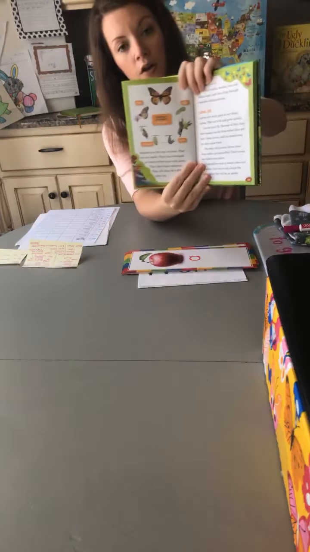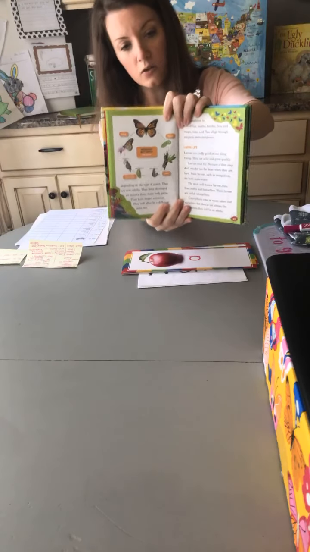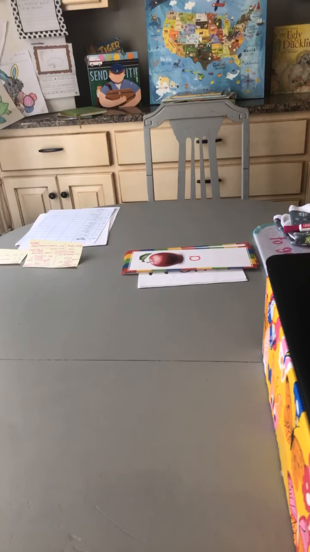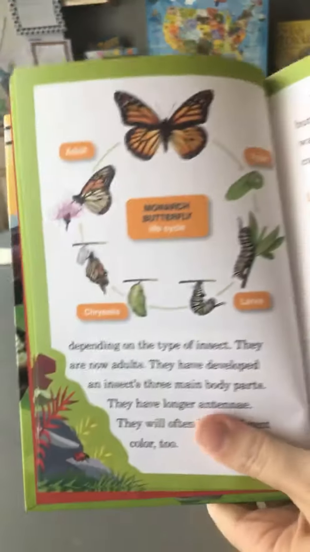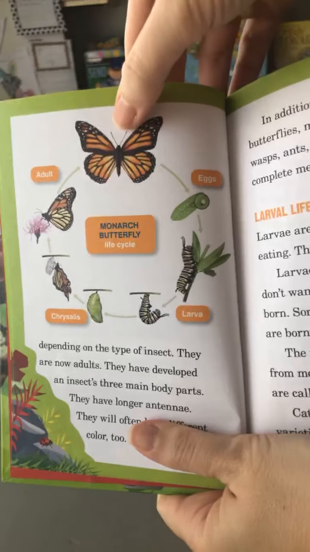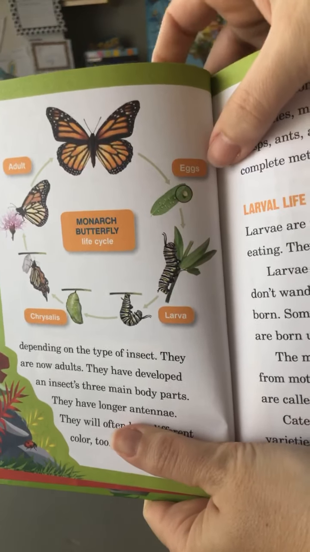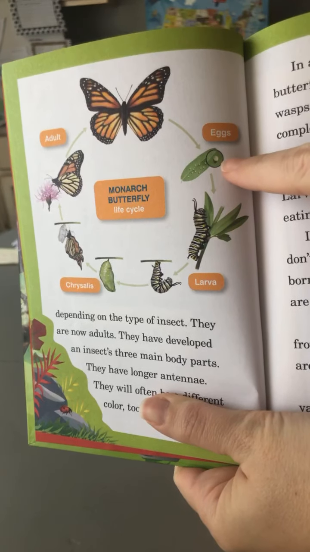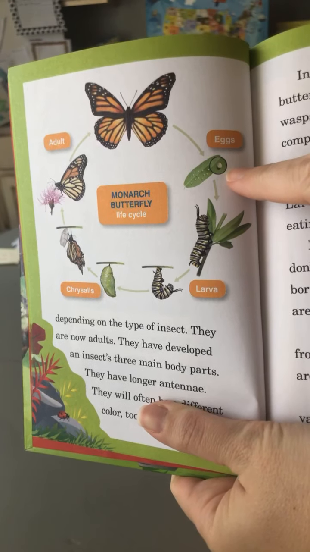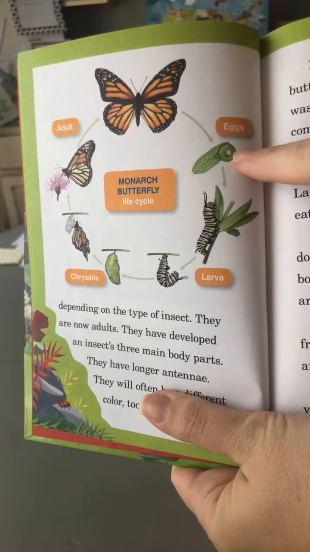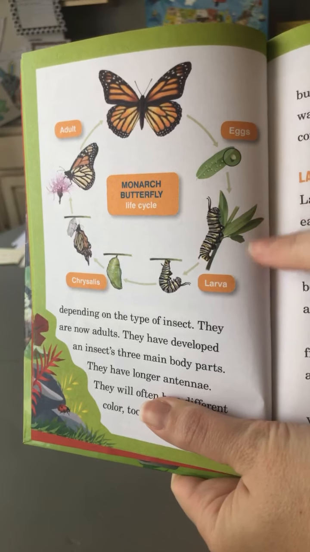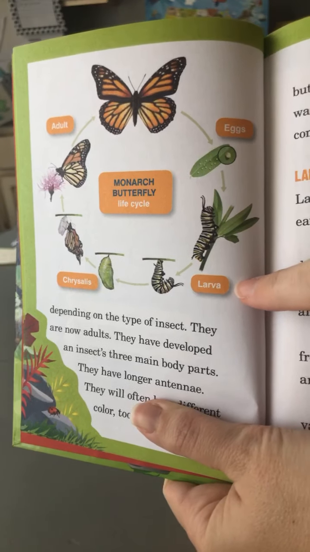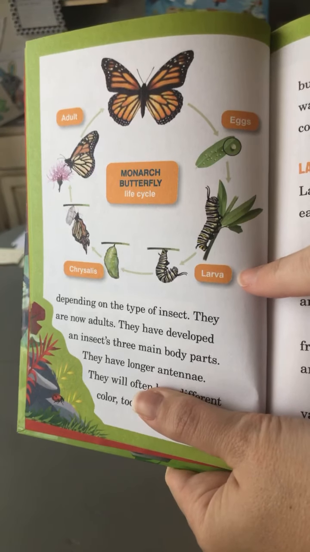This is a monarch butterfly life cycle. Let me come closer so you can see it better. Okay, here's the butterfly, which lays the eggs. Now the leaf has lots of eggs on it. Here's one that's a little blown up so you can see it better. Once the eggs hatch and they're caterpillars, another word for the caterpillar stage is larva. That's like a baby butterfly.